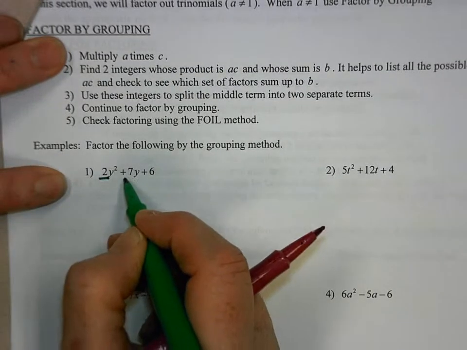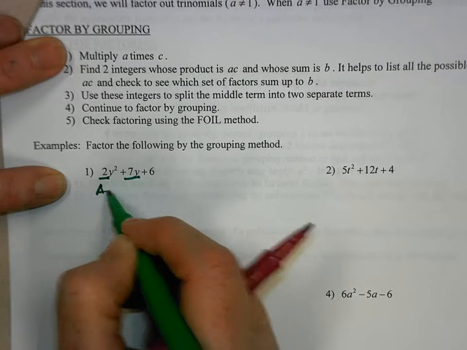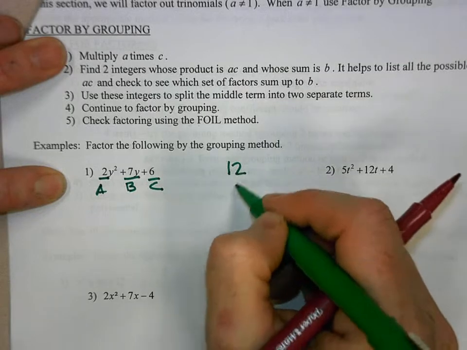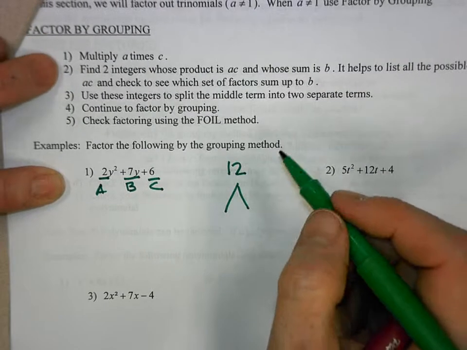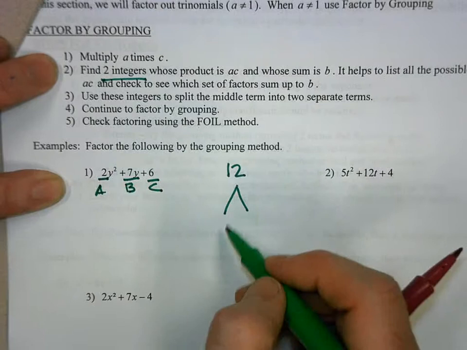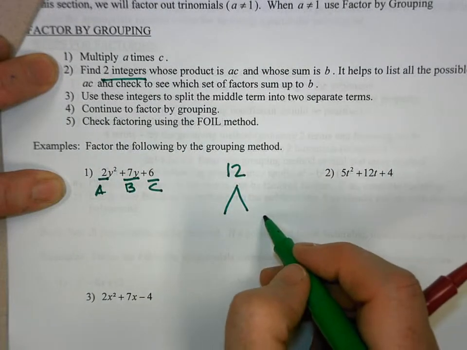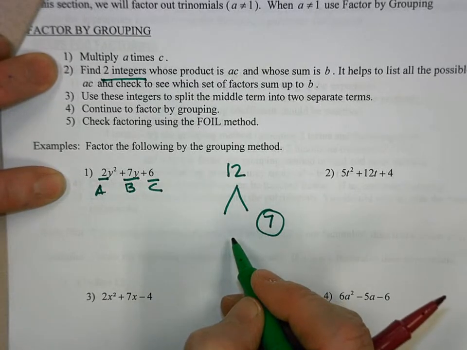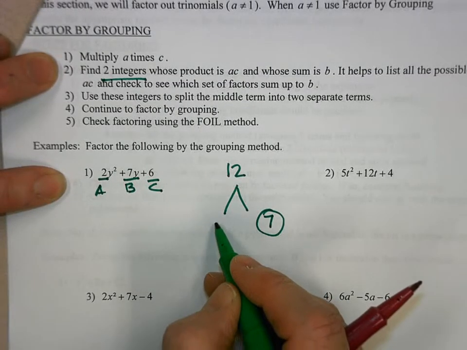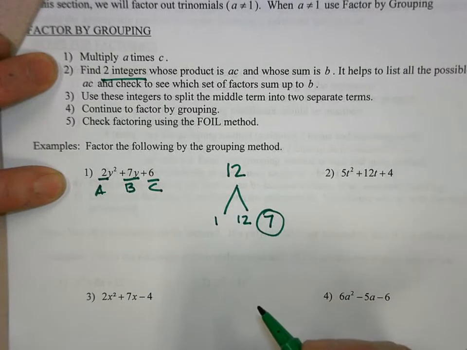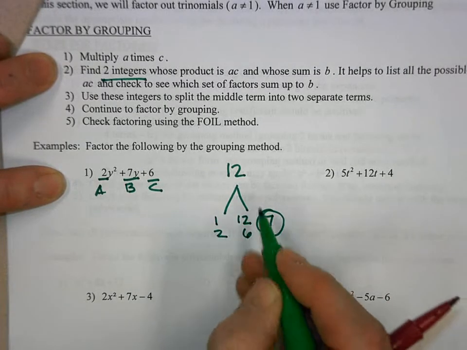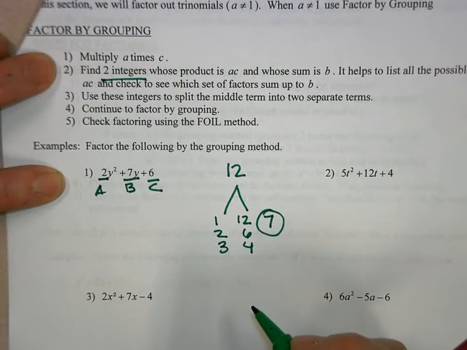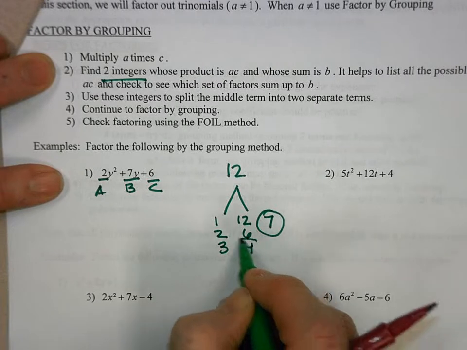We know a is 2, b is 7, and c is 6. A times c is 12. Multiply a times c. Find two integers whose product, who multiply to 12, and whose sum is 7 in this case. So what multiplies to 12 but adds to 7? Well, we could try 1 and 12. Well, that's not going to work. 2 and 6 multiplies to 12, doesn't add to 7. So what about 3 and 4? Well, that works. I've found my factors.